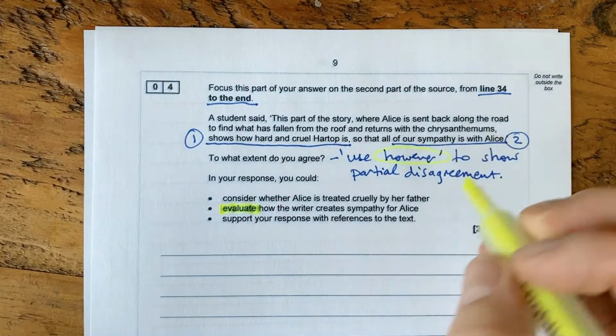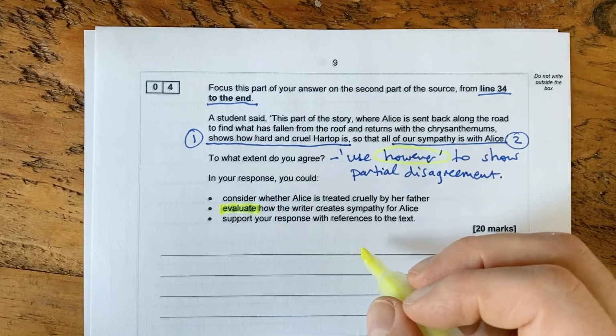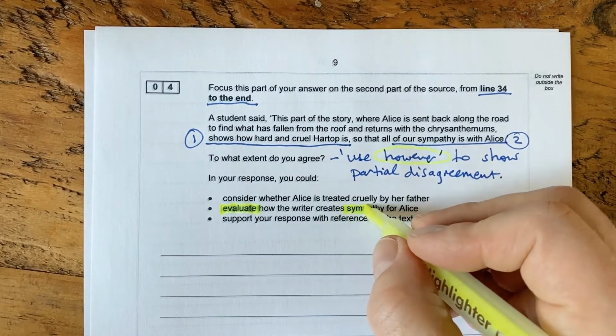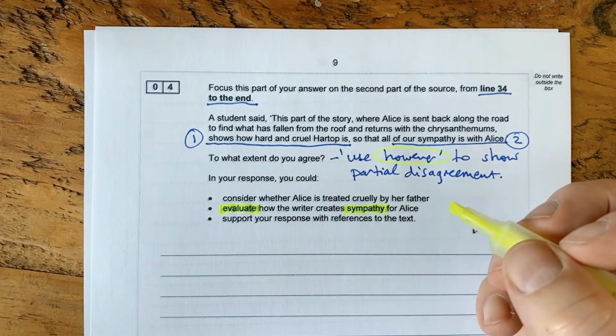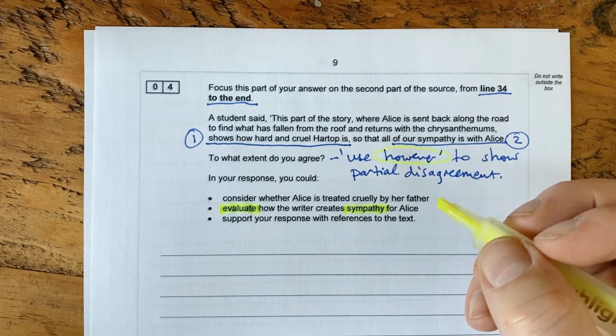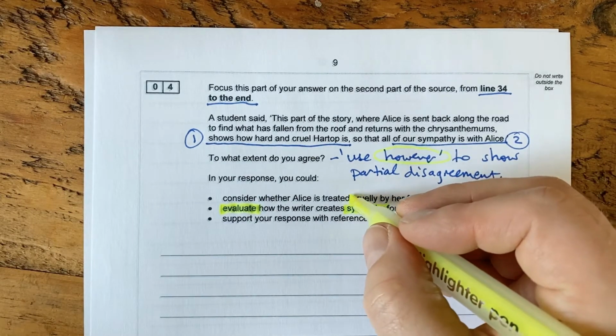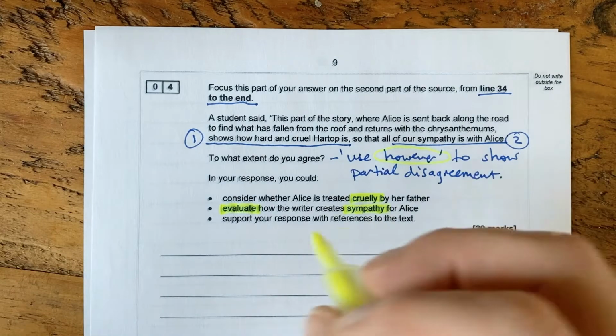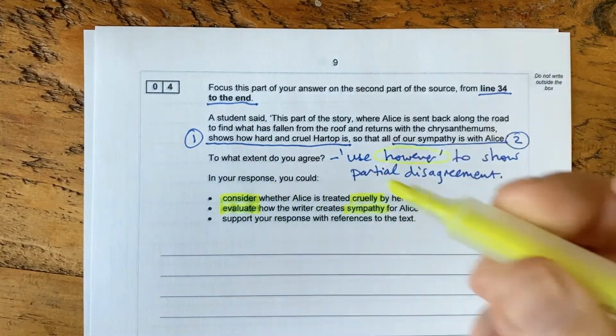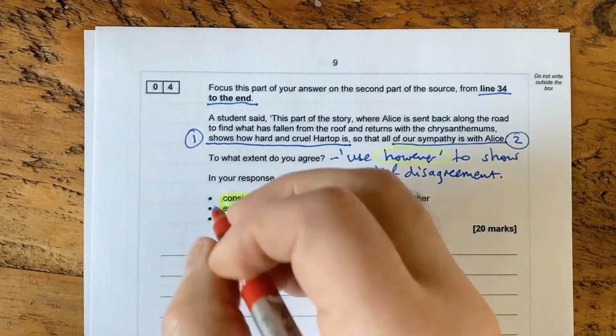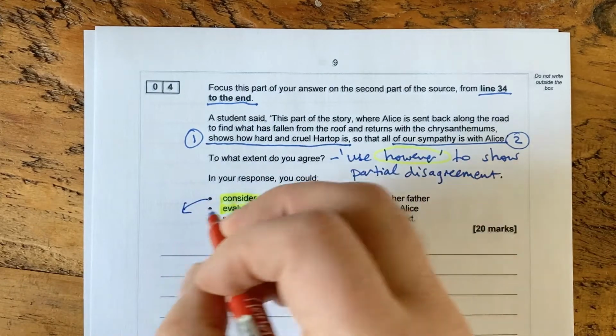Evaluate's also in the mark scheme, so this is the only way I can see that you will safely show the examiner you're evaluating. You're basically saying, yeah, I mostly agree, but however this. Every time you use that word however, you're evaluating, and consequently the examiner has to see that you've answered the question fully.